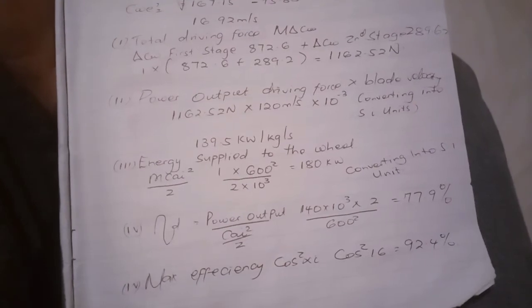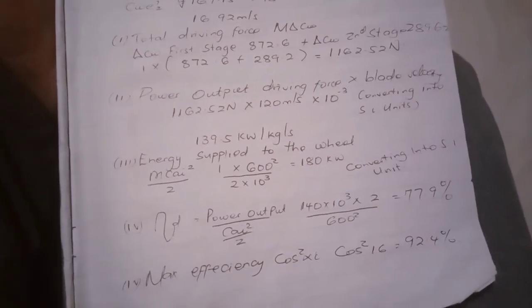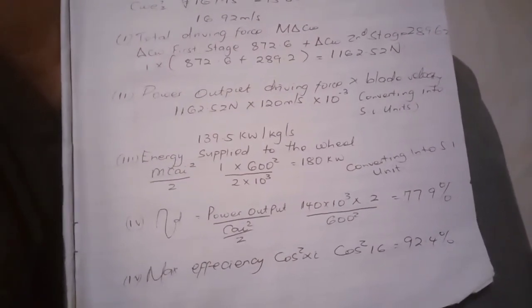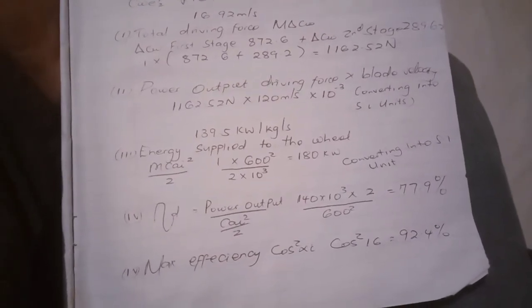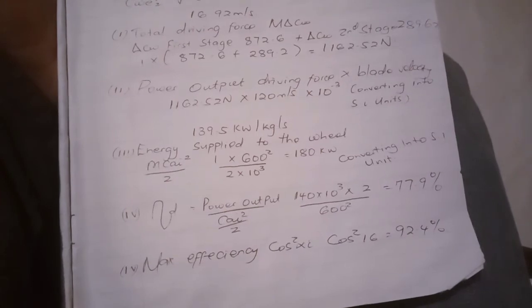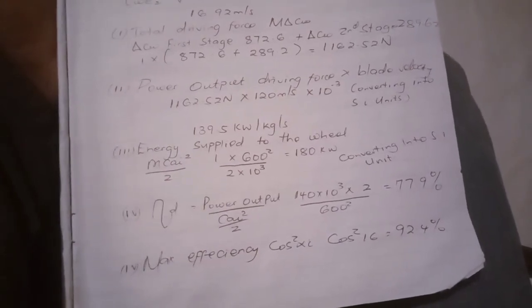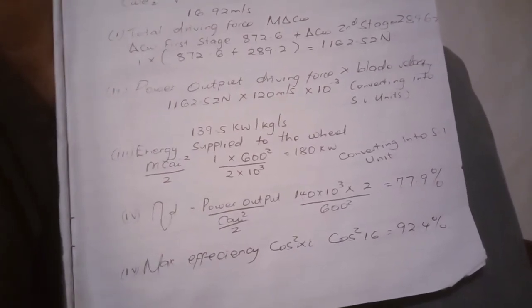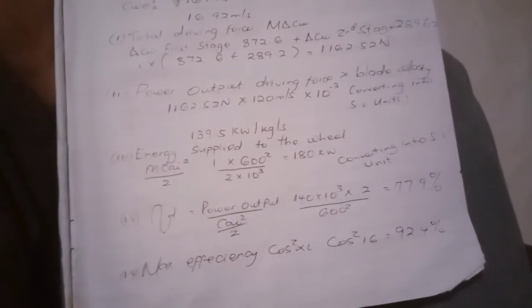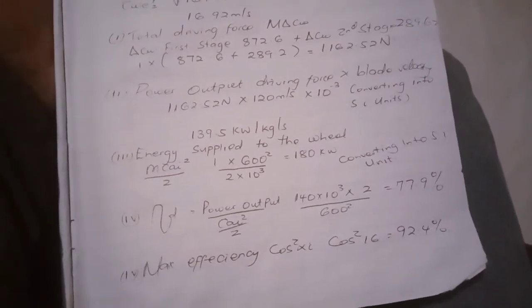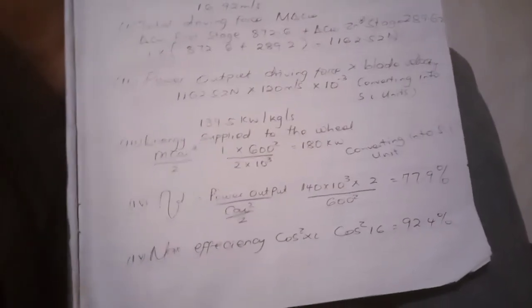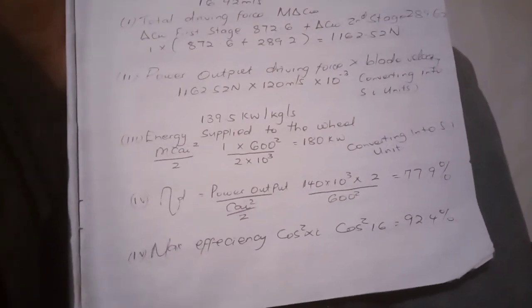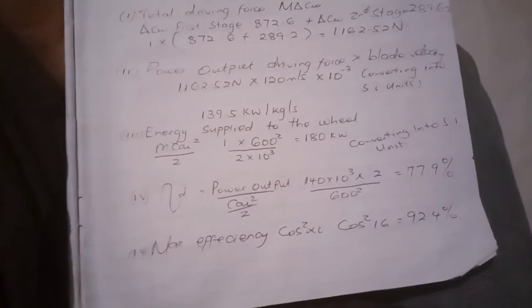Power output is equal to driving force times blade velocity. Driving force was 1162.52 newtons times 120 meters per second. We are supposed to change that into SI units. That's why we are multiplying times 10 raised to negative 3. We get that that's around 140 kilowatts per kg per second.